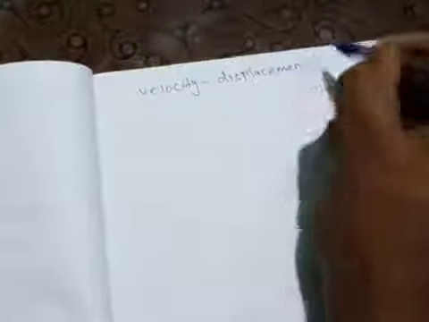Take a screenshot of this and you can study this. If you have any doubt, in the interactive section you can ask me. Take a screenshot of this and practice this. It is very important. You have to write this in your notebook. This is the displacement-time relation. Then the third one is the velocity-displacement relation.